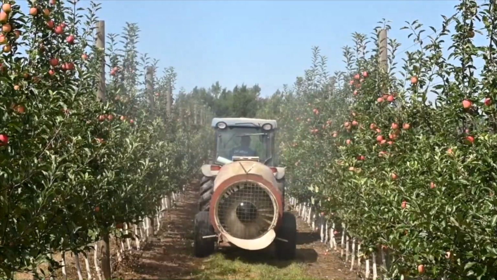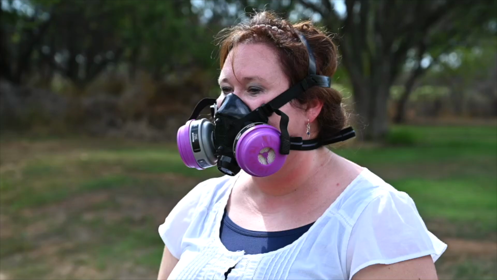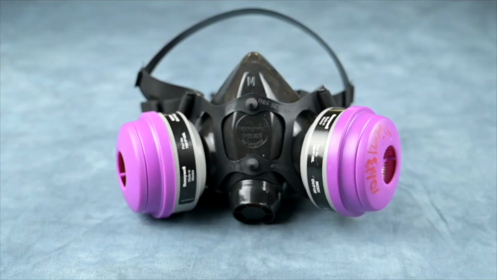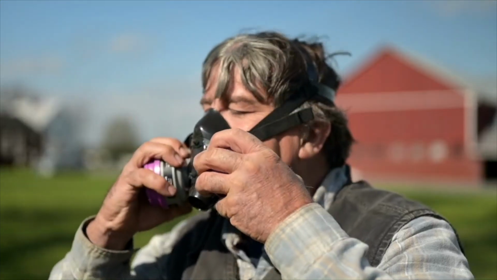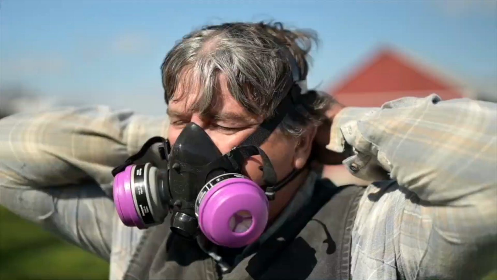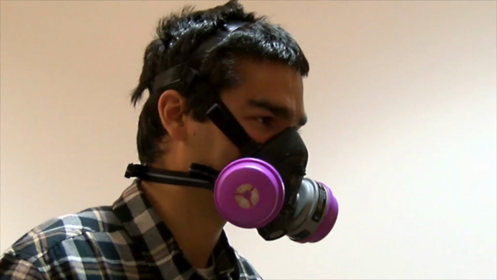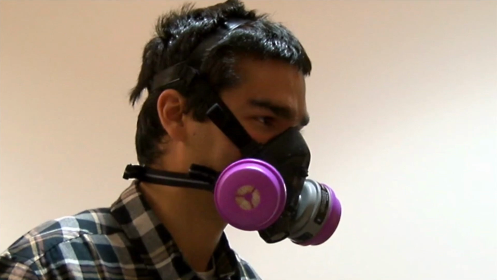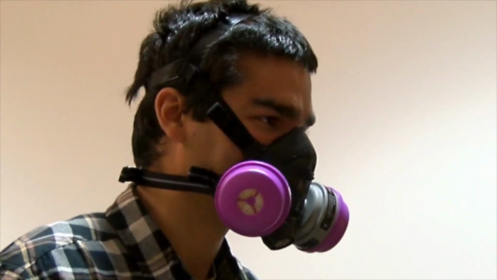For pesticide handling or application, you'll be using one of two types of respirators, tight-fitting or loose-fitting. The tight-fitting respirators have a facepiece that forms a tight seal on the user's face and are generally made of a flexible rubber-like material. These are offered in half-face and full-face versions. In order to establish a complete seal, the user will need to be clean-shaven for any tight-fitting facepiece.